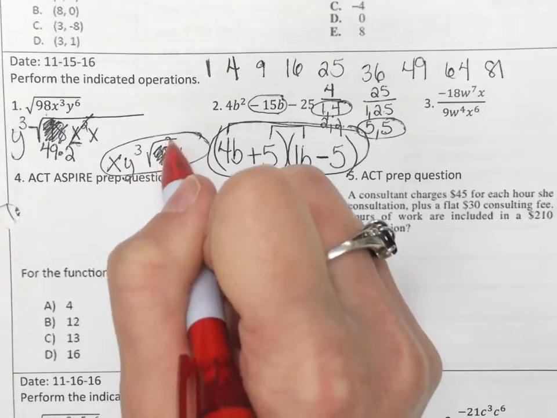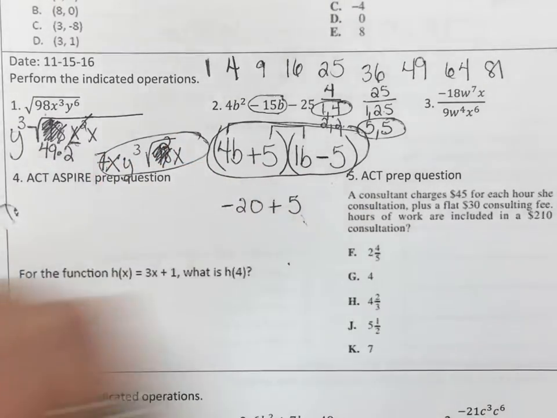So let's see, that'll be 2. Thank you, Tyler. That'll be a 7. There you go. I'll claim that.